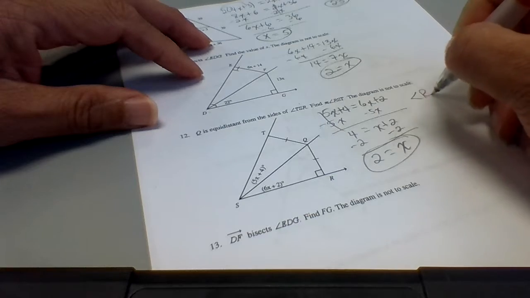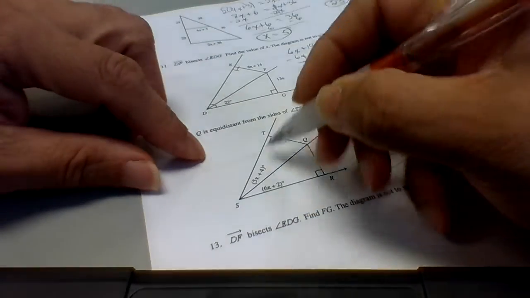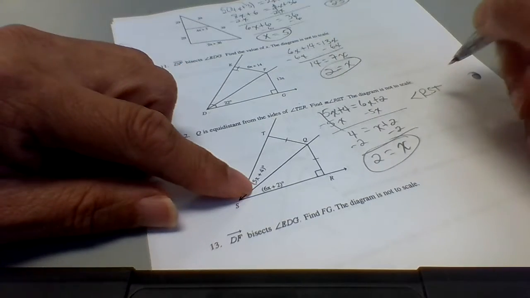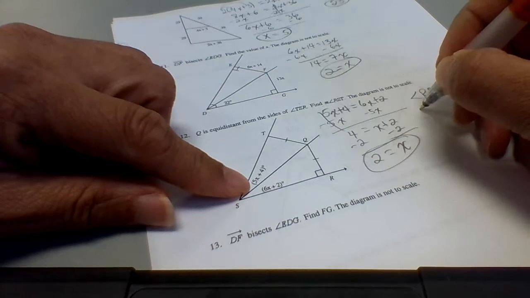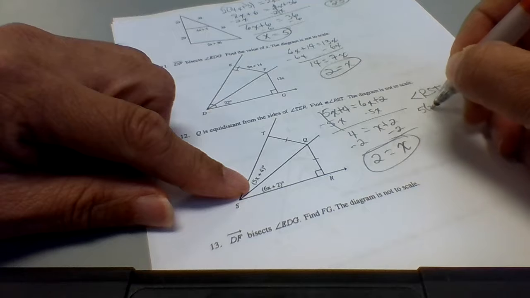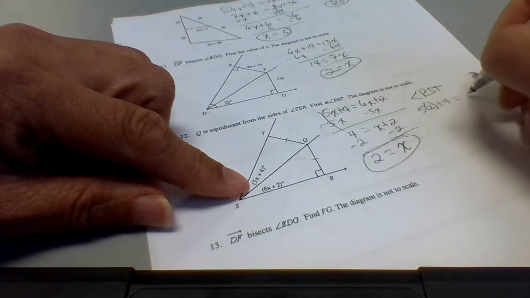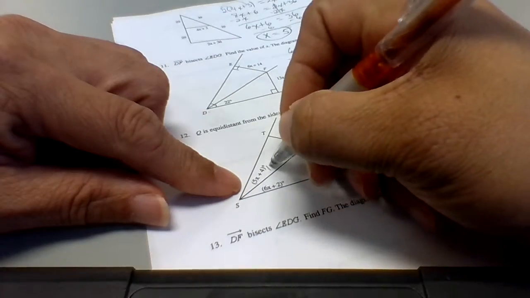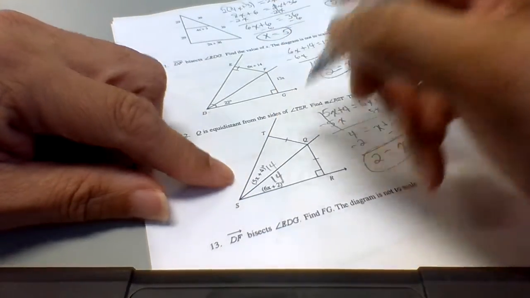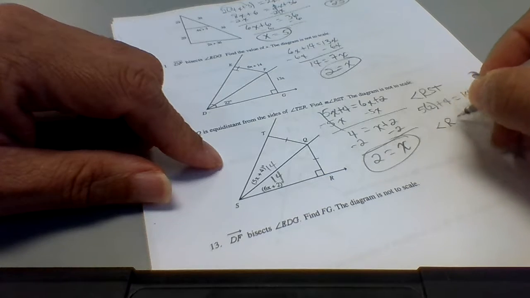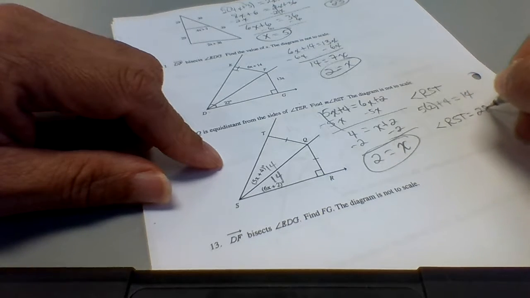So angle RST is the whole angle. So if I took 5 times 2 plus 4, it's going to equal 14. So this angle is 14 and this angle is 14. So altogether, angle RST then equals 28.